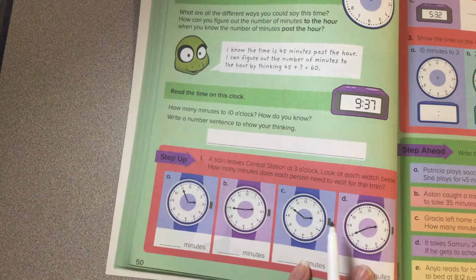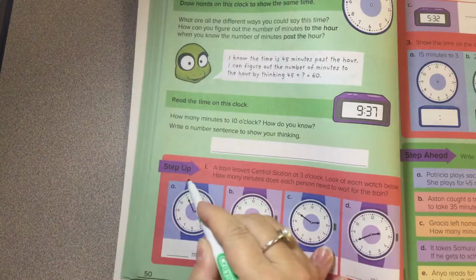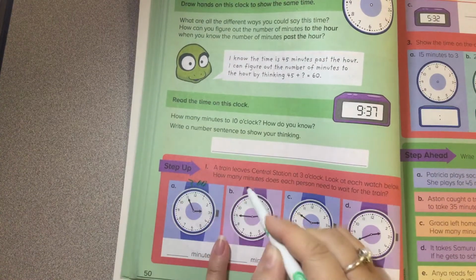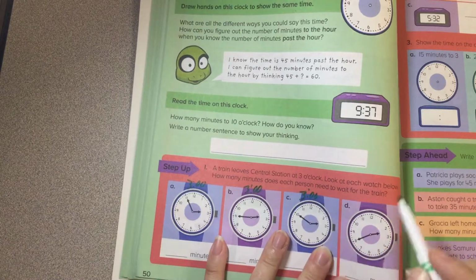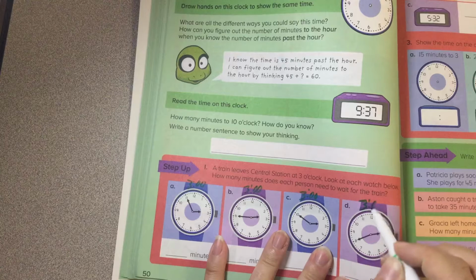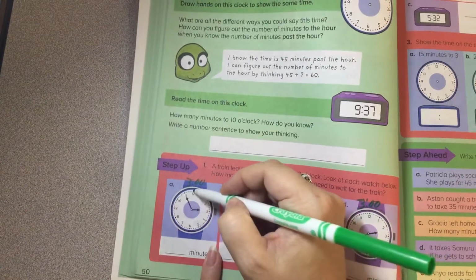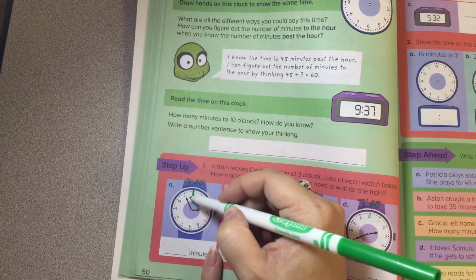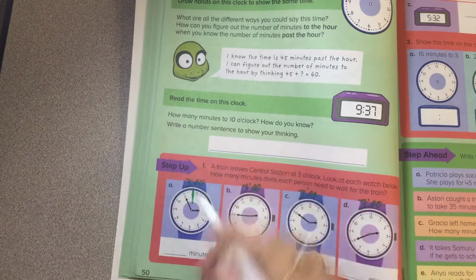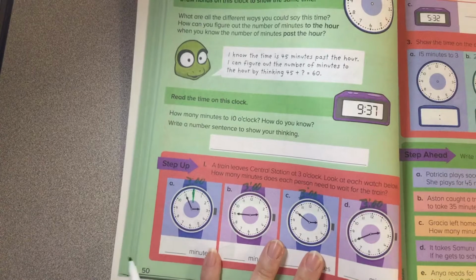So these are analog clocks. So we're trying to get to 3 on each of these. This is not going to be individual minutes. These are all going by 5s. So we're trying to get to 3 o'clock. We're trying to get that big hand, which is the minute hand, up to the 12. How many minutes will it need to get to 3?